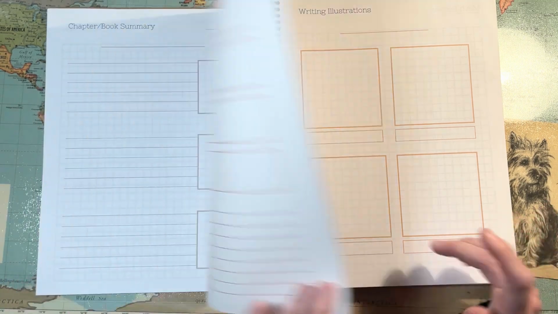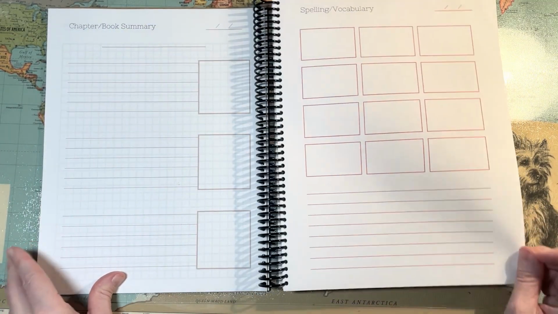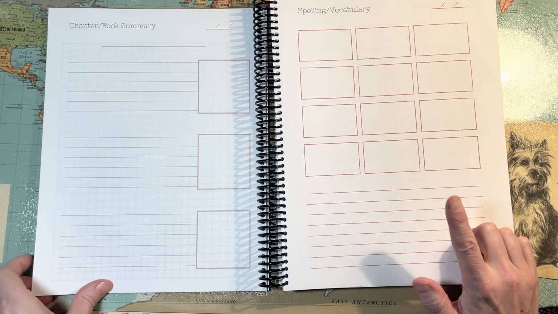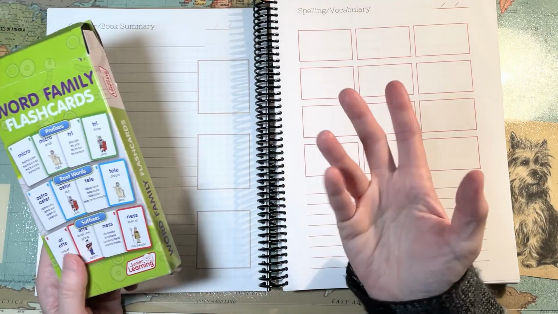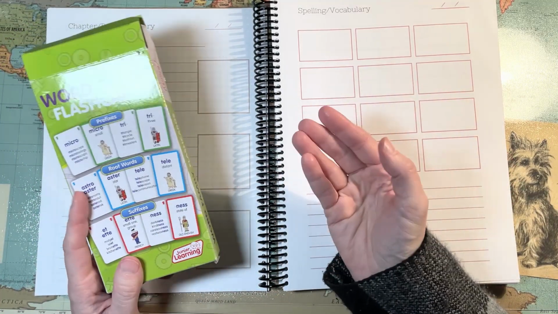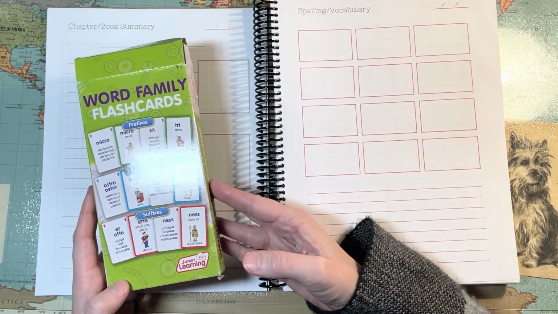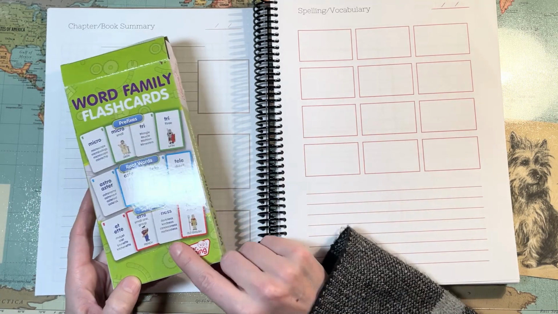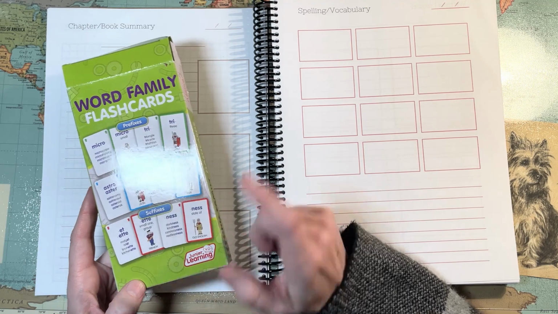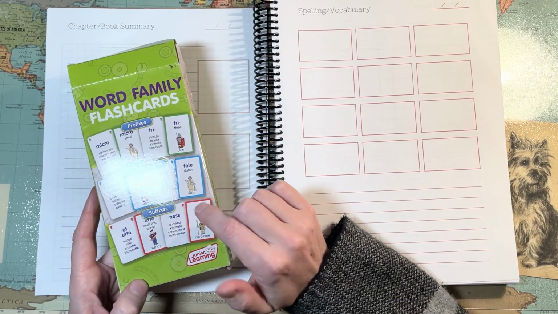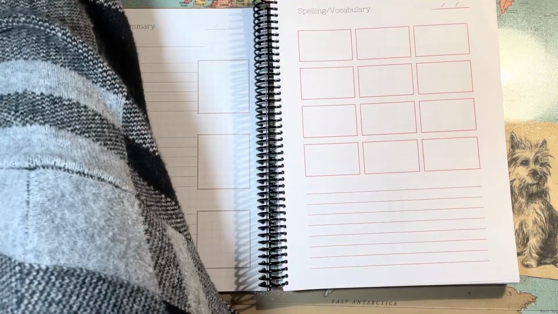Oh, I was going to show you guys something, because I showed you some cards in the last video that I did. But they didn't have enough. I wanted more cards. I wished I had more of the affix cards and stuff. And I found this set on Amazon. I'll link it for you. It was really inexpensive. It's prefixes, root words, and suffixes. And they came, let me grab it.